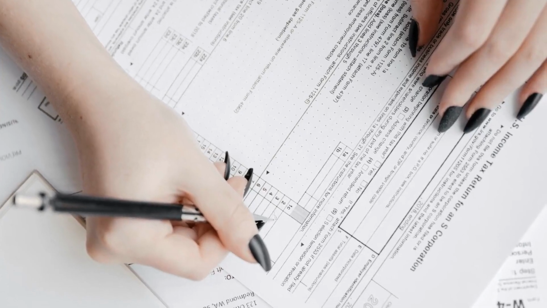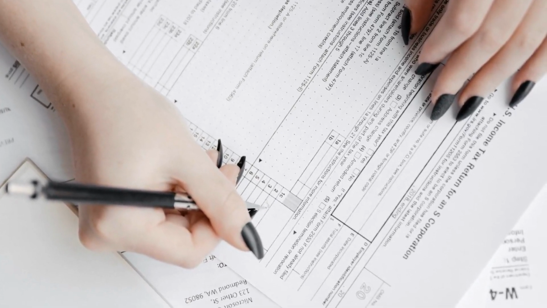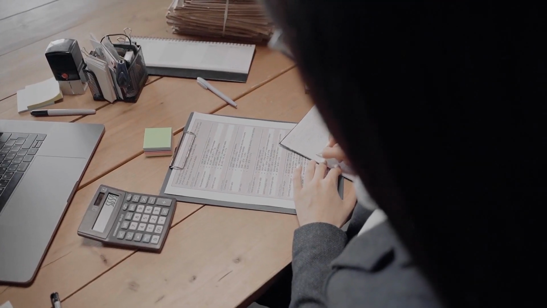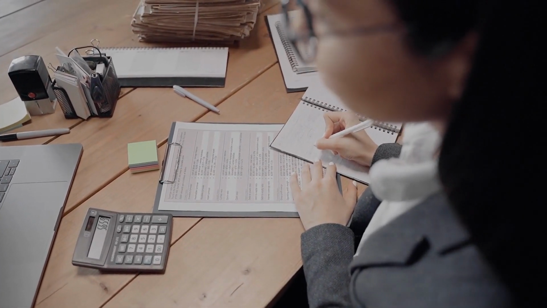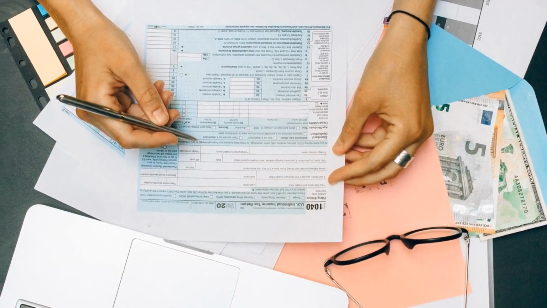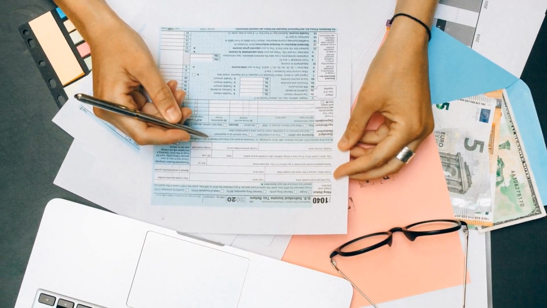To wrap up, let's review the key points. Nonprofits may need to fill out Form W-9 when receiving certain types of payments. When completing the form, include the organization's name, tax classification, and EIN, and ensure you mark the tax-exempt status. The W-9 helps establish a nonprofit's tax-exempt identity and prevents unnecessary tax withholding.